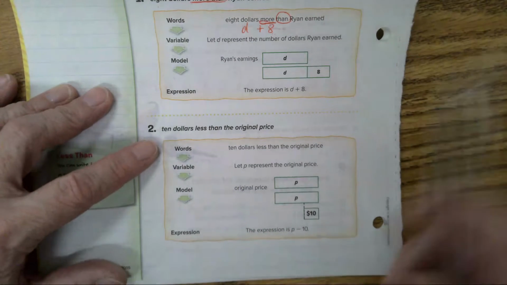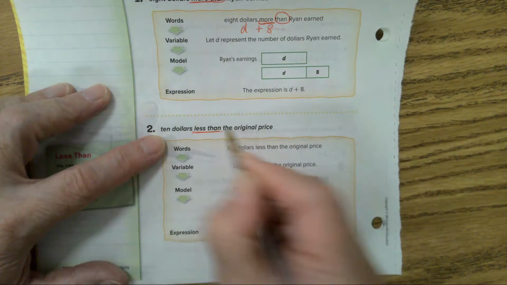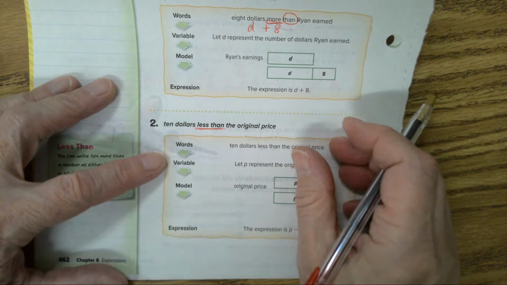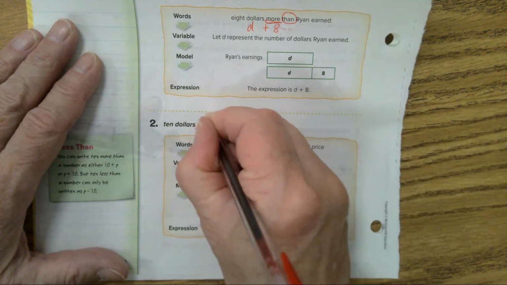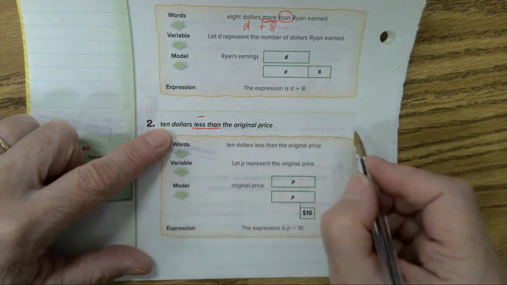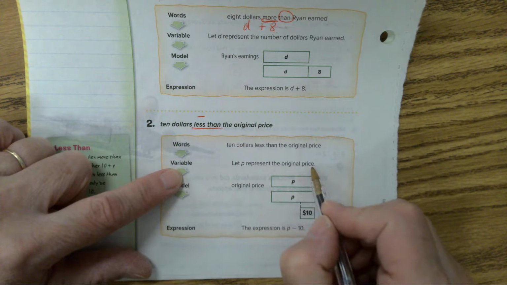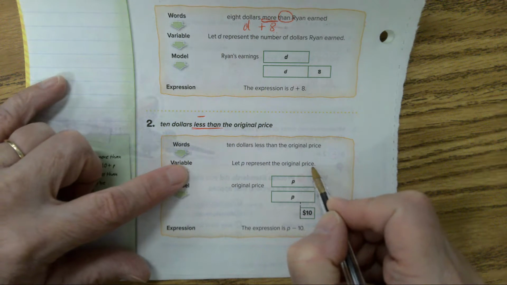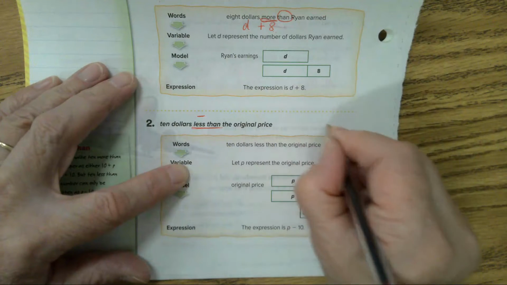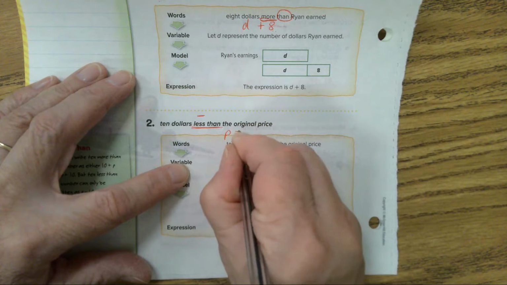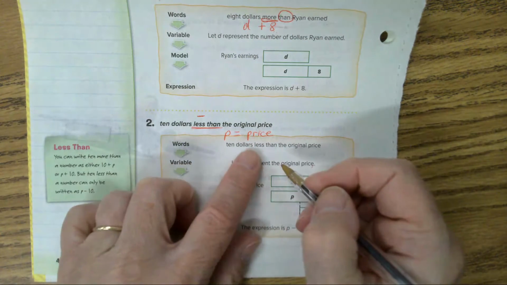Number 2, $10 less than. Okay, let's underline the words less than. That means we're going to do what? Less than, class, means to subtract. Okay, now we have to define a variable. They said let P represent the original price. So we're going to use P for the original price. So P, let's just write this again over here. P equals price. Okay? Any questions on how I define my variable?